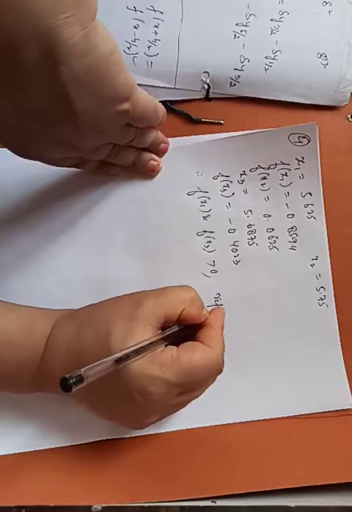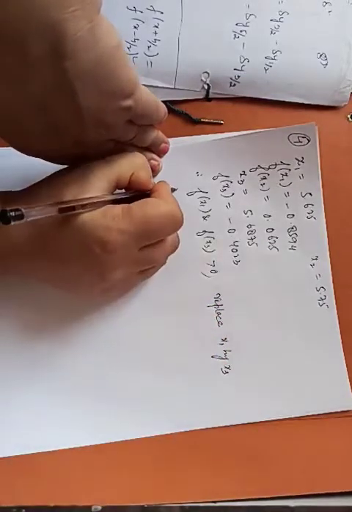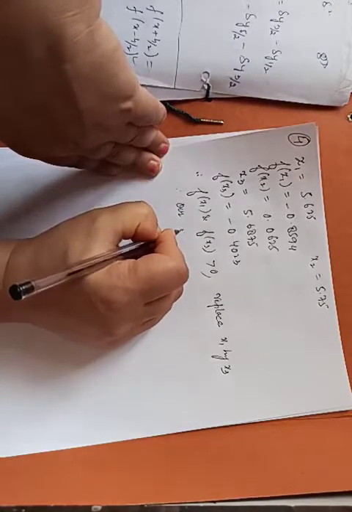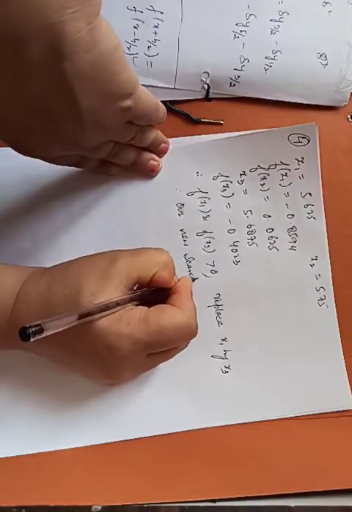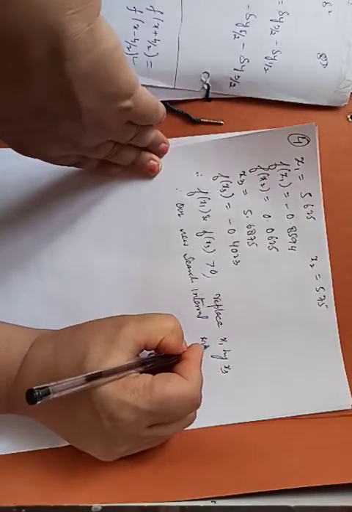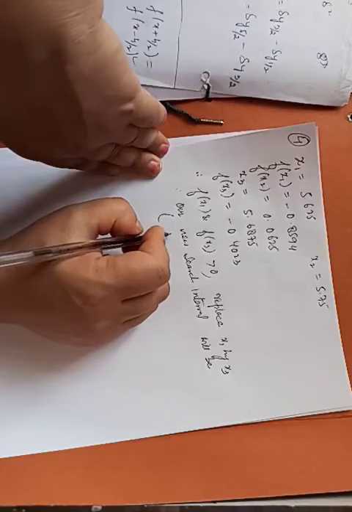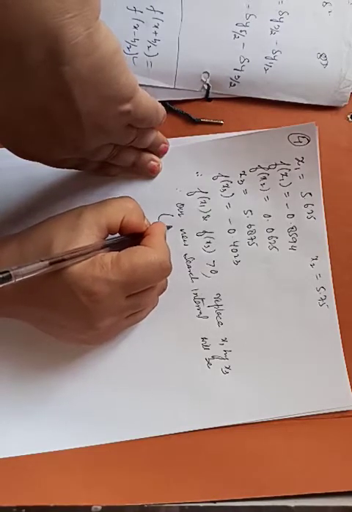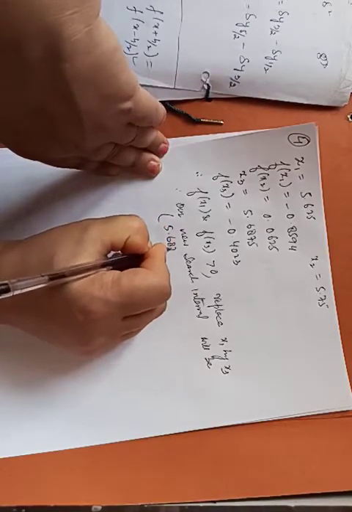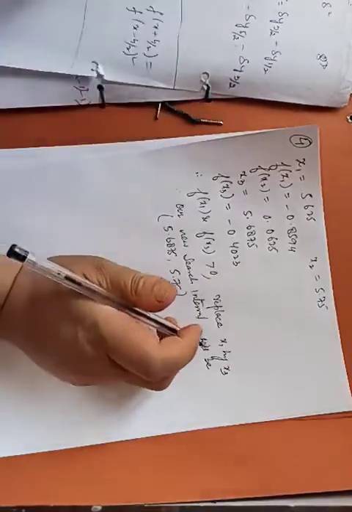So replace x1 by x3. So therefore, our new search interval will be, what will be our new search interval? x1 को x3 से replace करना है, so it will be 5.6875. x2 will remain as it is.